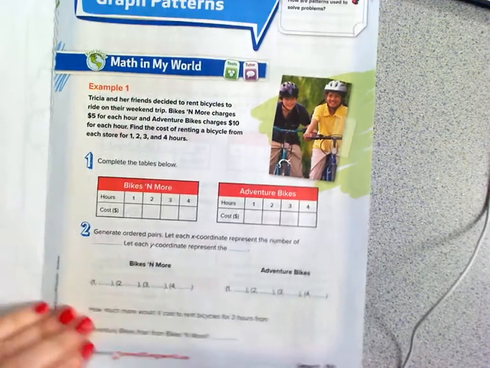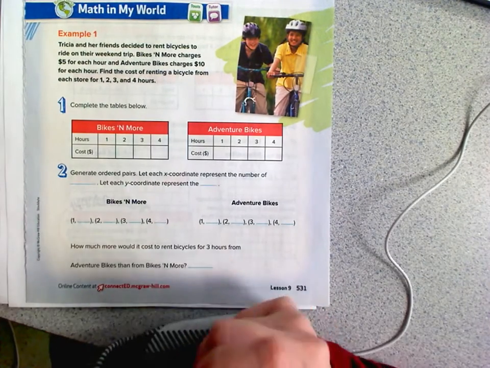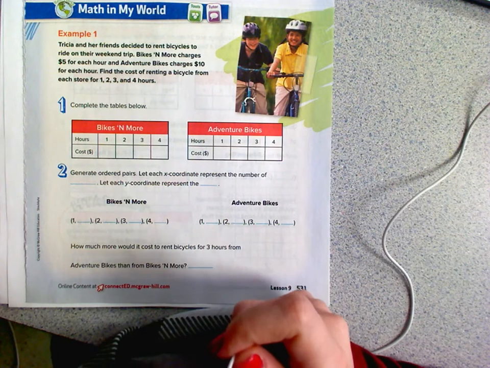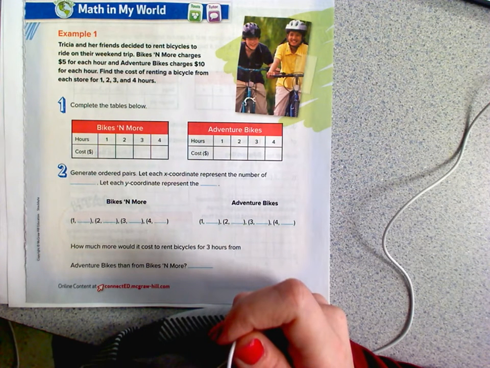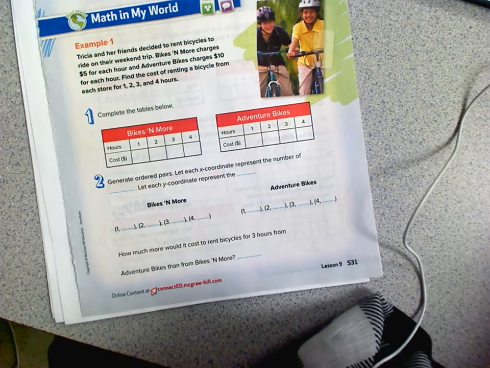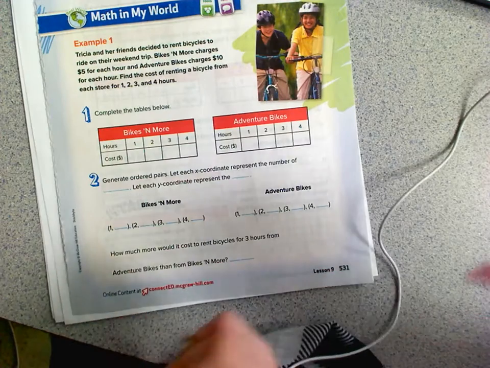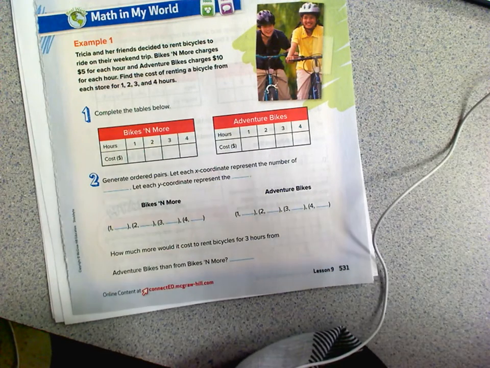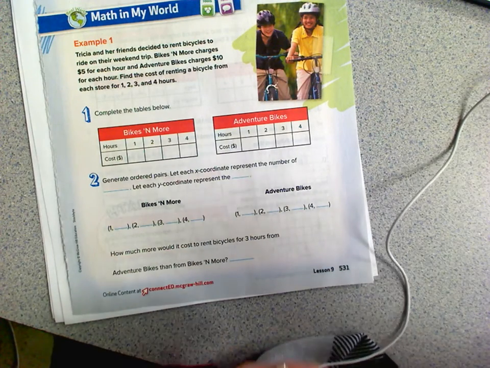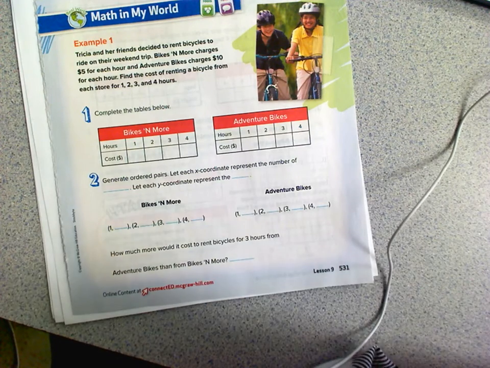It's called graphing patterns. In example 1 it says, Trisha and her friends decided to rent bicycles to ride on their weekend trip. Bikes and More charges $5 for each hour, and Adventure Bikes charges $10 for each hour. Find the cost of renting a bicycle from each store for 1, 2, 3, and 4 hours. Okay, so first we are going to fill in the chart with our information.